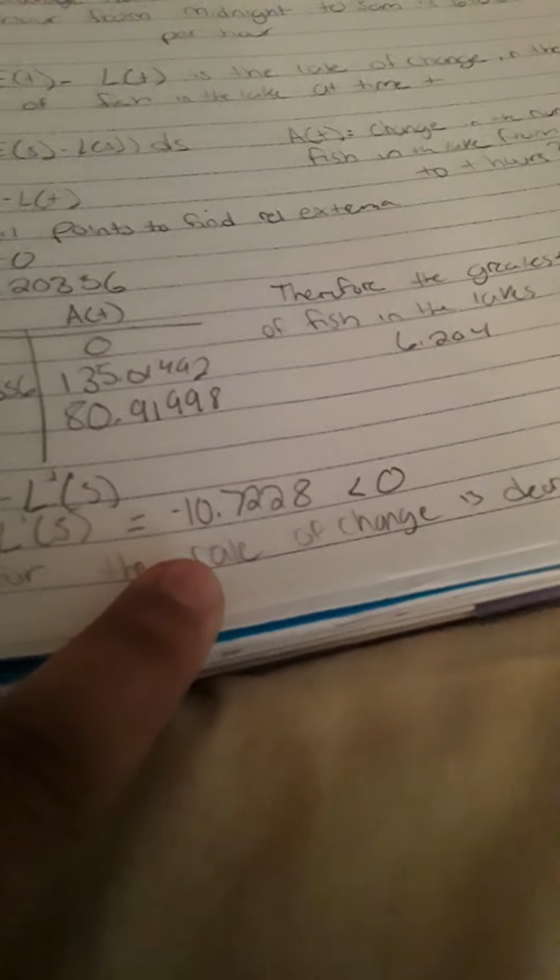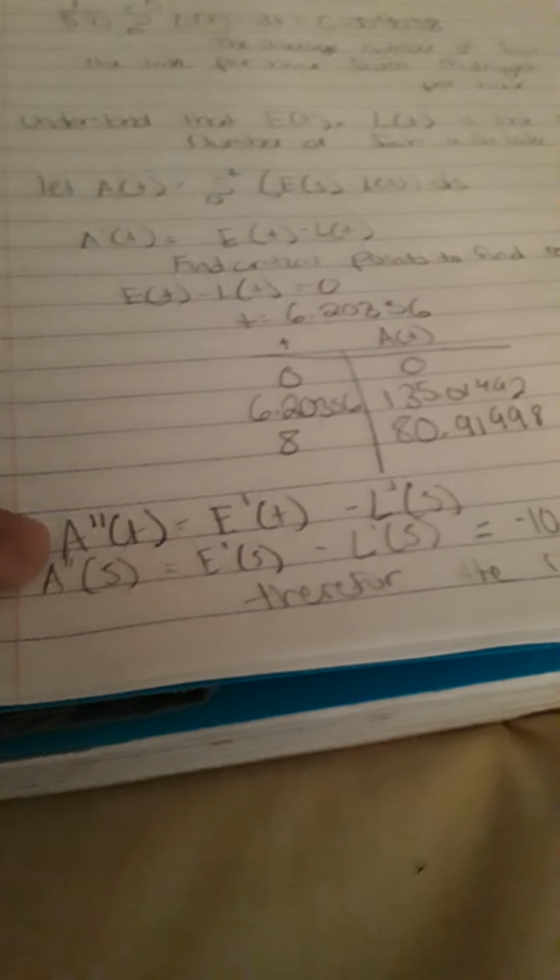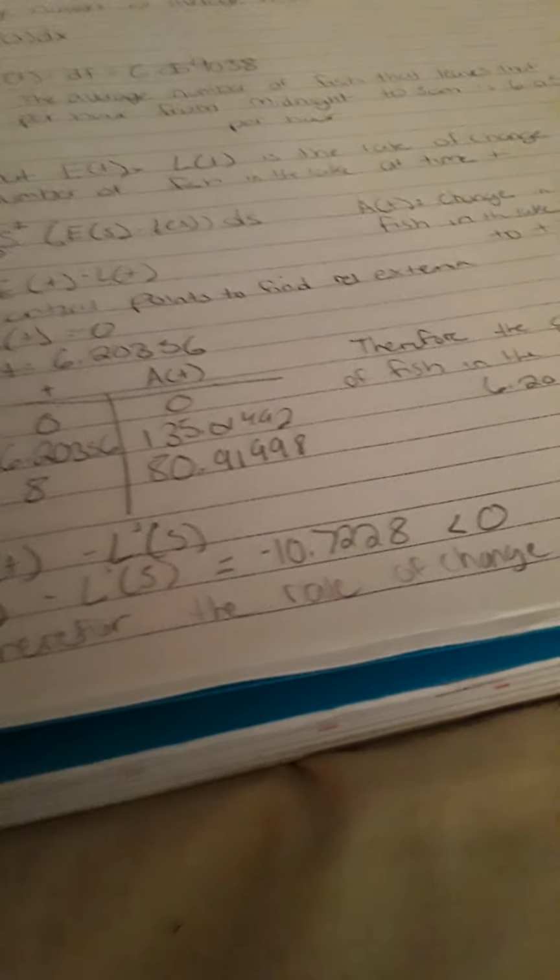So of course, if you go back, therefore the rate of change, which is E(t) minus L(t), is decreasing at time equals 5, because your second derivative, when you put in your time, is less than 0. And if it's less than 0, that means it's negative. And if it's negative, therefore the function or the rate of change is decreasing. And so, yeah, that's pretty much it.